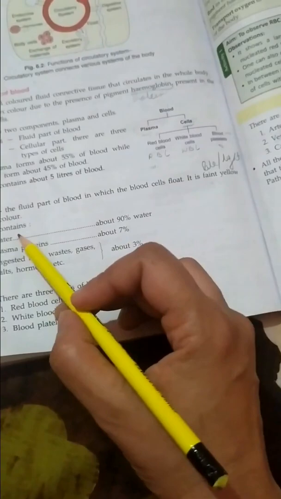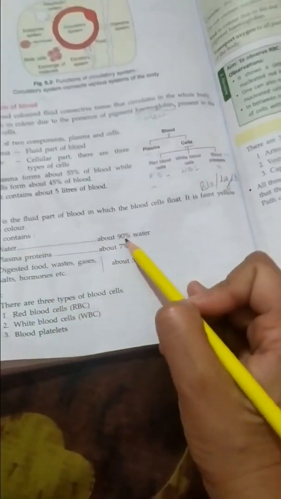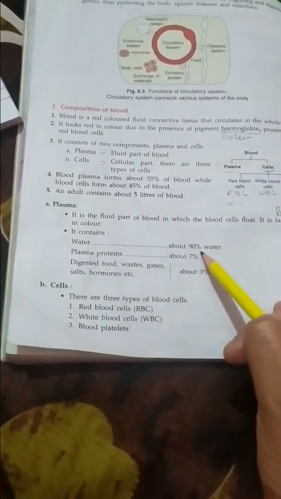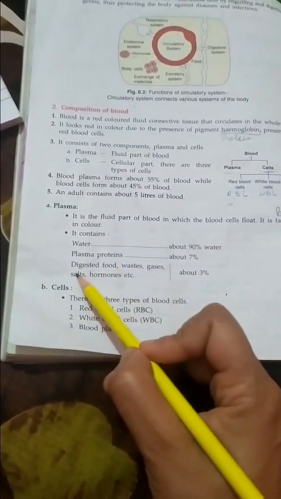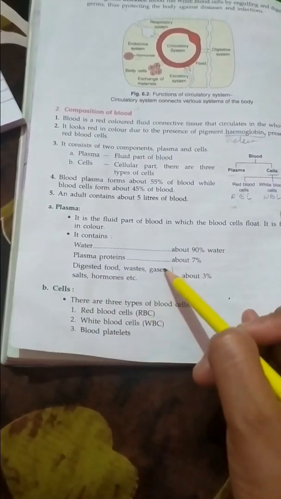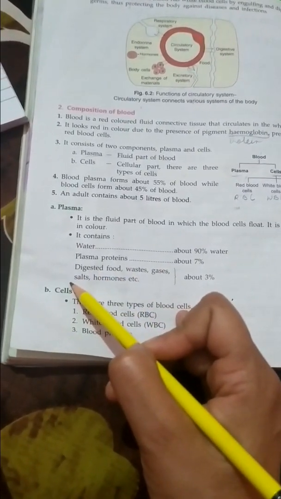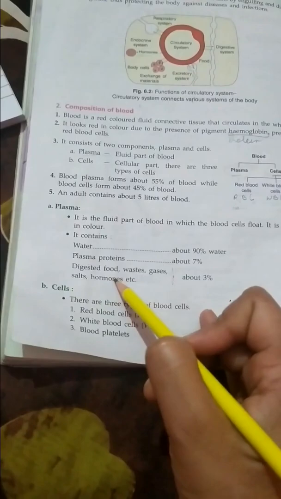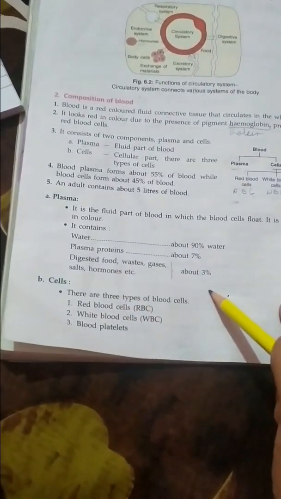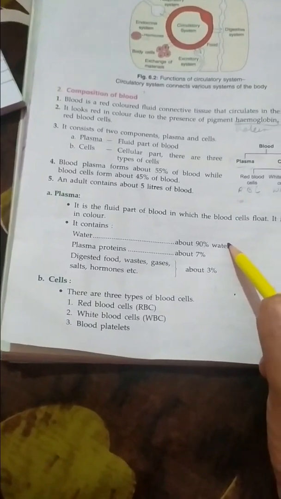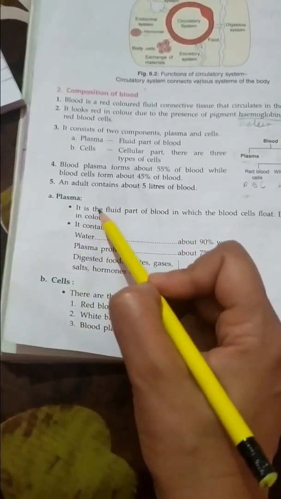It contains water approximately 90%, plasma proteins about 7%, and digested food, waste material, gases such as carbon dioxide and oxygen, salts such as sodium and potassium, and hormones about 3%. So this is the plasma part. Which is the liquid part of the blood? Plasma is the liquid part of the blood.